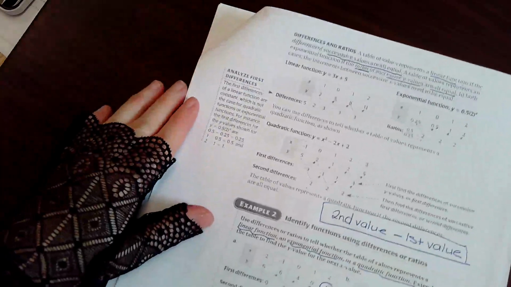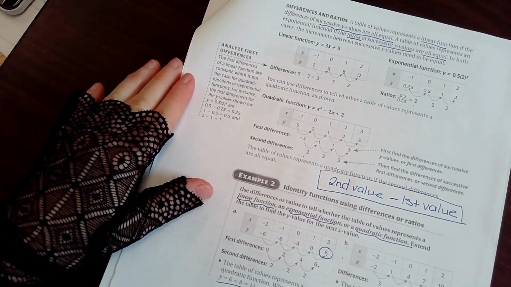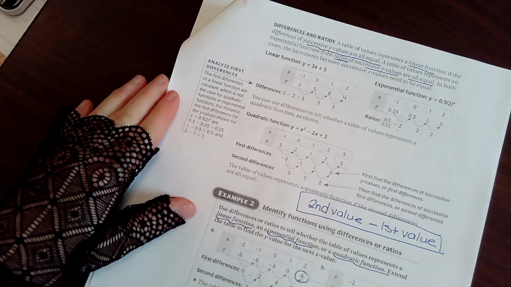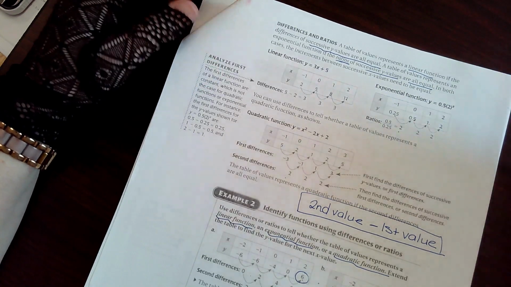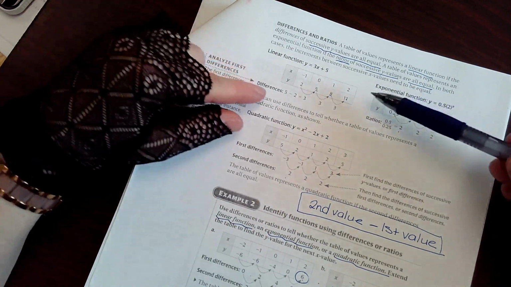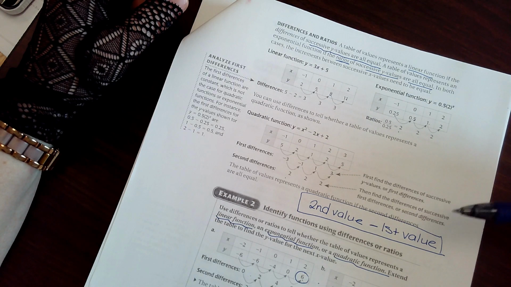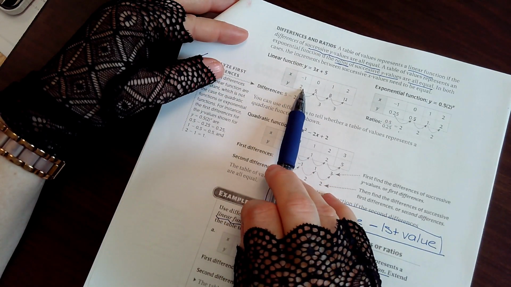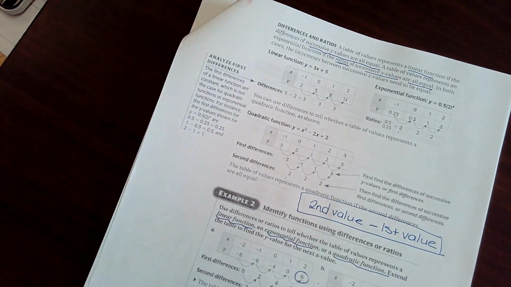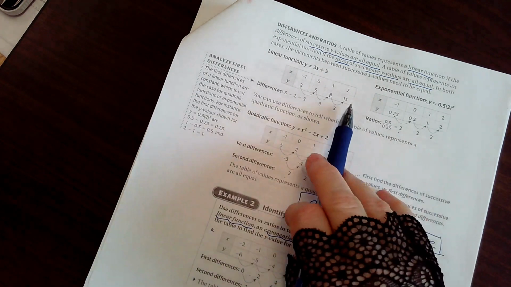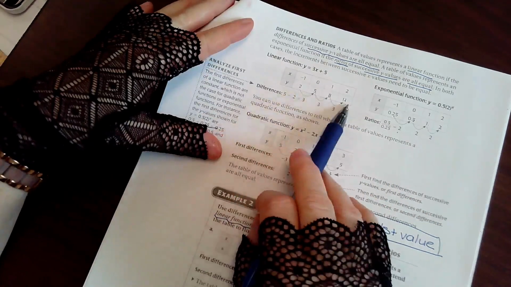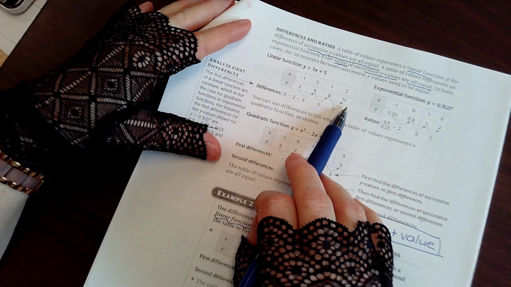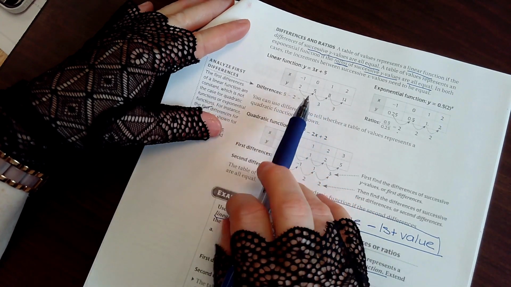Okay, the next page, moving on real quick, we're looking at differences and ratios, how to tell if something is linear, exponential, or quadratic. All right, the easiest is a line. Okay, so you look and you have your ordered pairs, -1, 2, 0, 5, 1, 8, and 2, 11. So the way that you can tell for sure is you can see there's no fractions here, so I don't think it's an exponential. And you check and see.